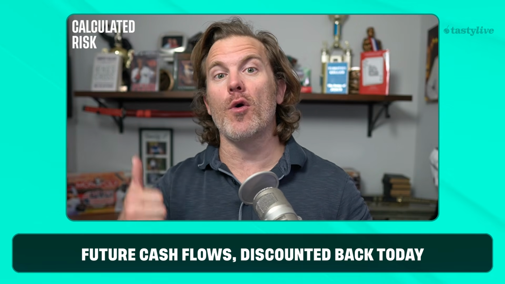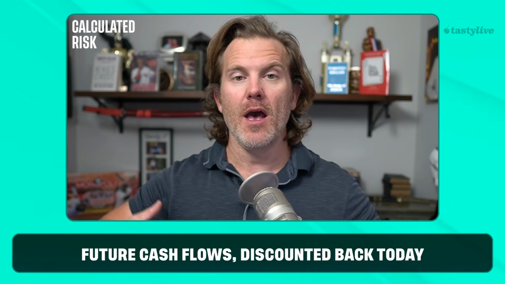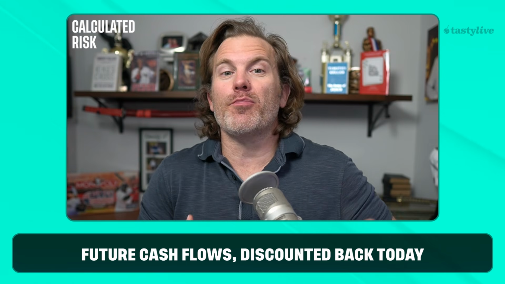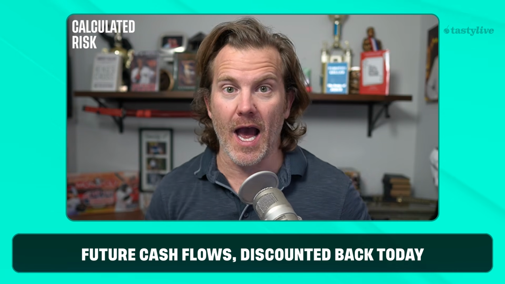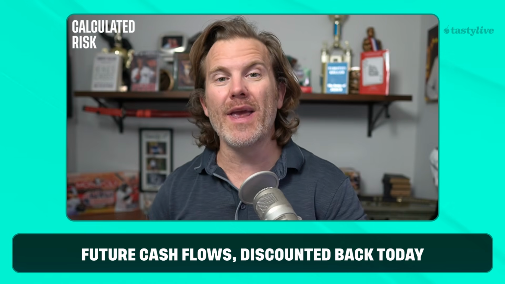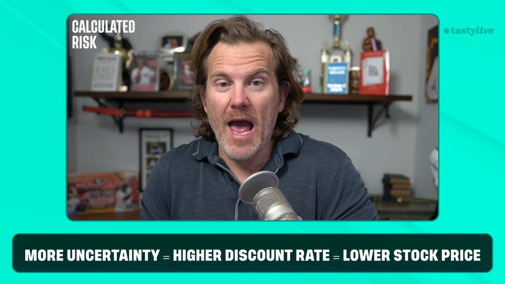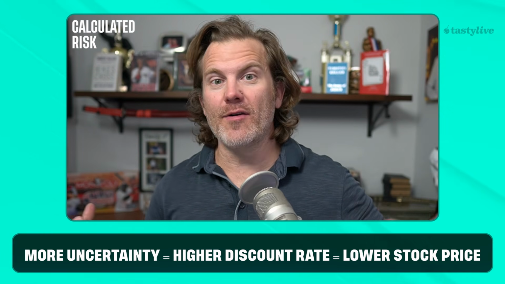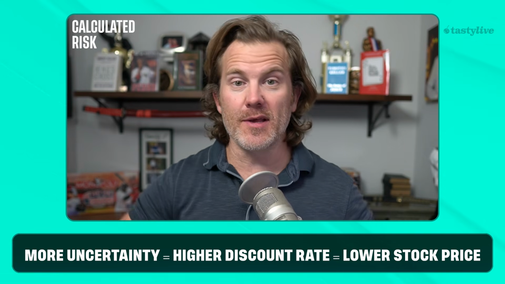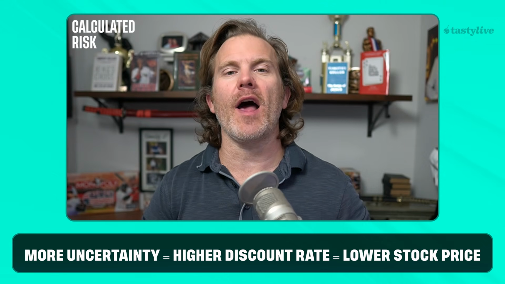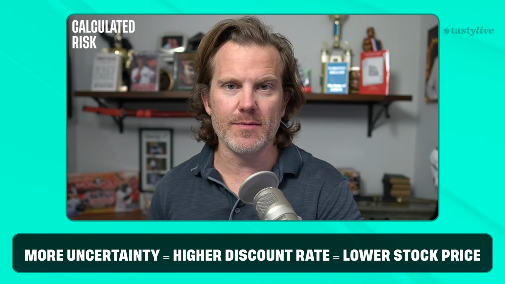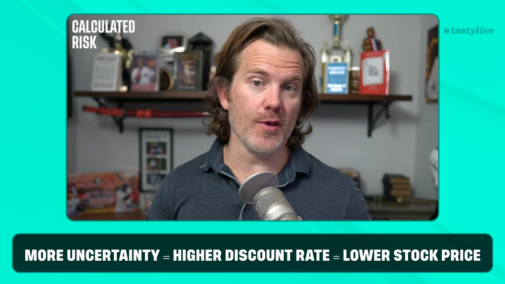When the discount rate goes up because there's more uncertainty and more risk, that is going to lead to the present value of the cash flows, i.e. the stock price, going down. That's it. That's the math. Higher uncertainty means higher discount rate. Higher discount rate means lower present value. Lower present value means lower stock price. And of course, naturally, the opposite is also going to be true.